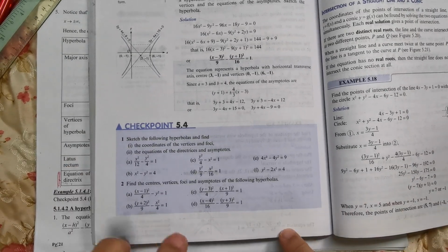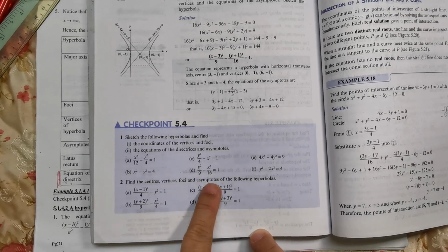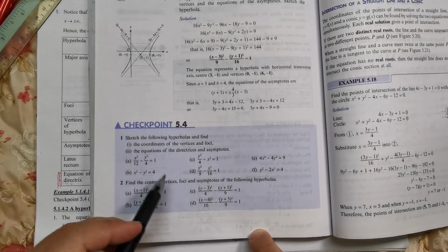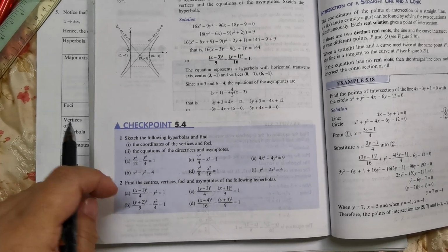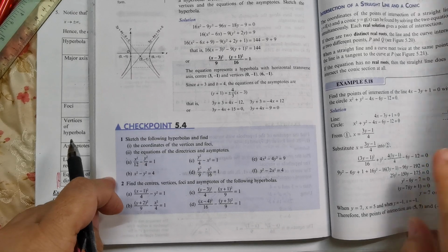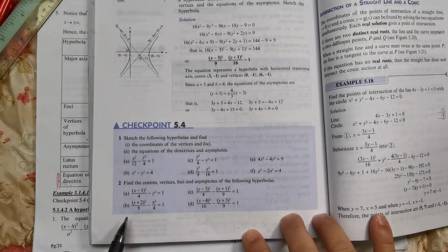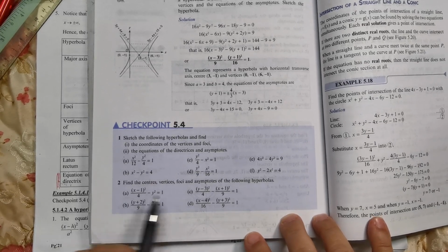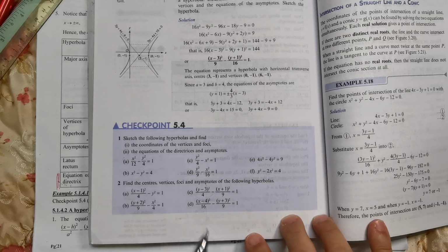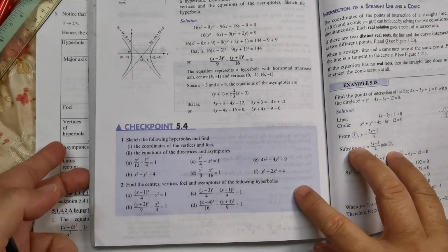Okay, question 2. Find the center, vertex, foci, and asymptote. You are given the equation, and they want you to find all these 4 things. I'm going to discuss A and C, so please mark down in your textbook. B and D will be your homework. Please mark down in your textbook.